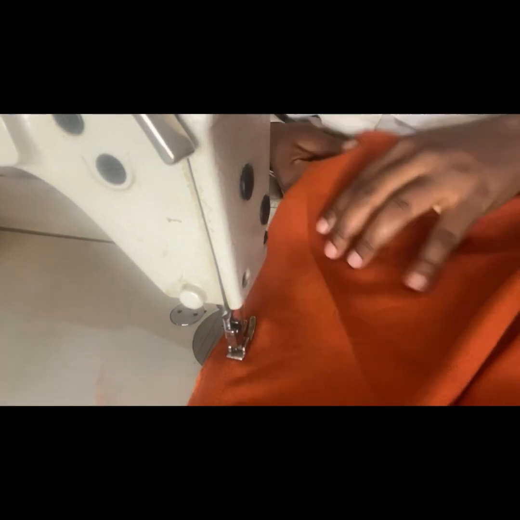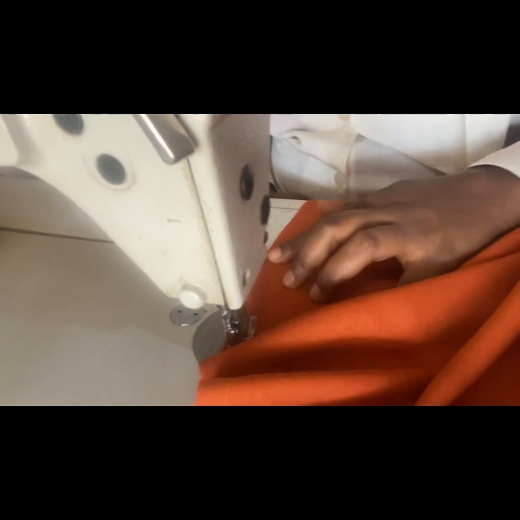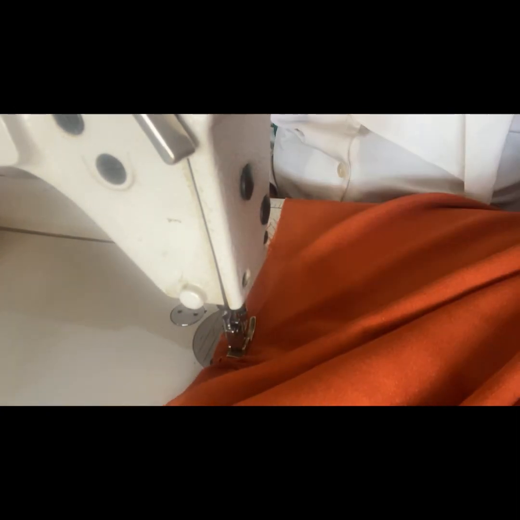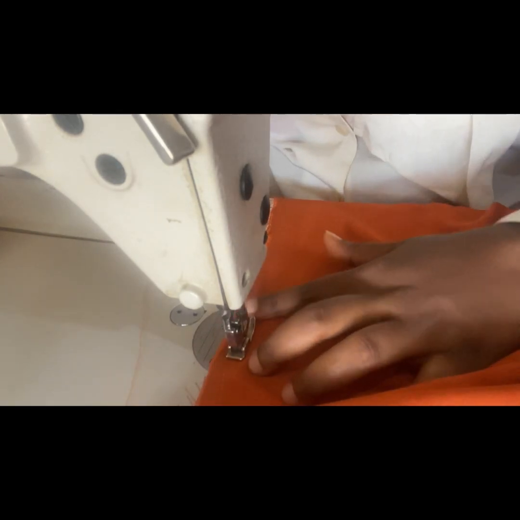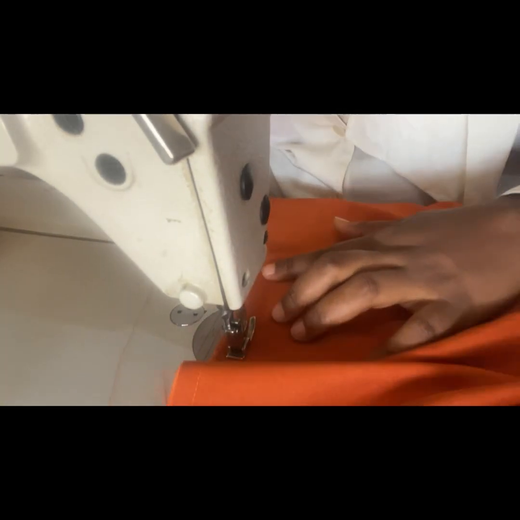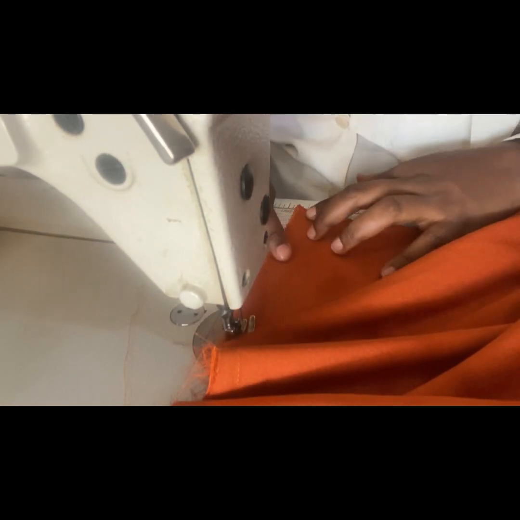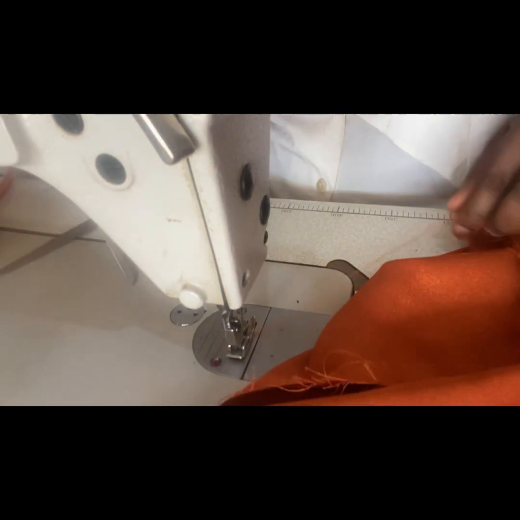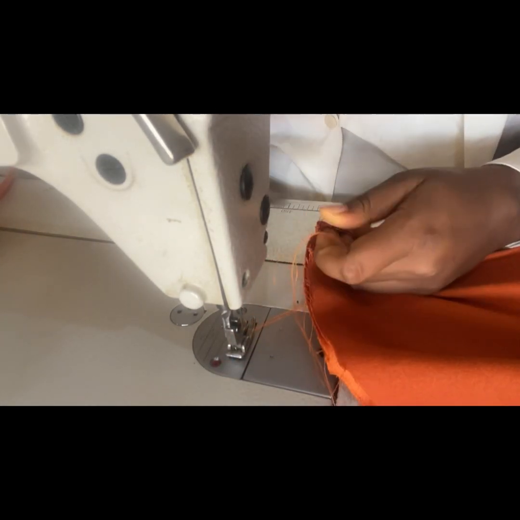Okay, so I'll be using just a width of 1/2 inch. I won't be using much. 1/2 inch is actually very perfect. So I'll just follow the shape of the dress, then sew all the way down. I'll actually do it for the two sides of my dress. All right, so this is what we have for the shaping of the dress.